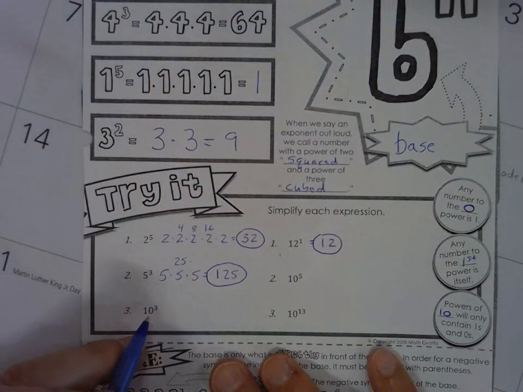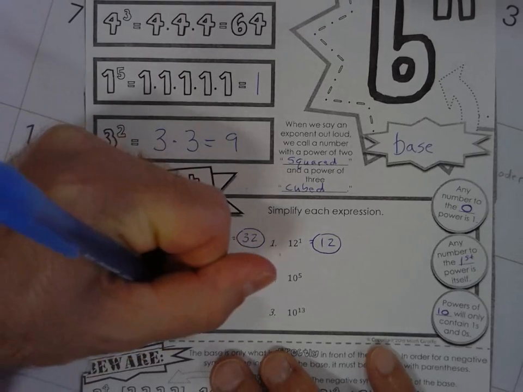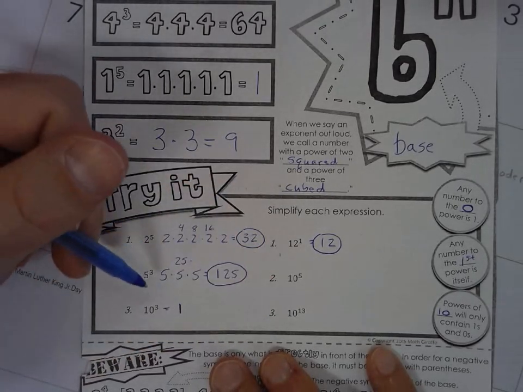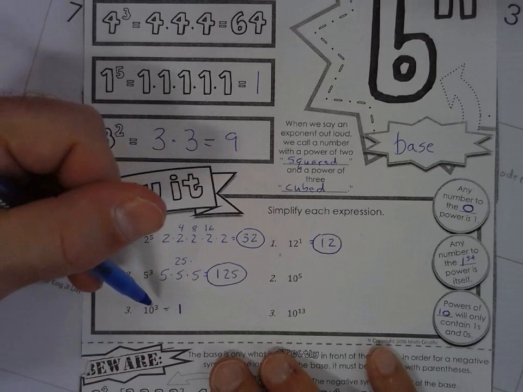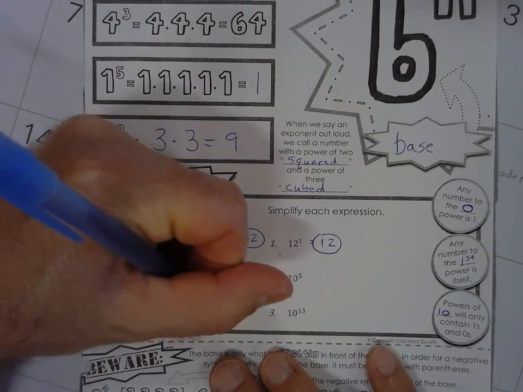All right. I'm going to tell you a little trick here. Anytime you have 10 to some power, the exponent is going to tell you how many zeros you should have after the 1. So 10 to the 3rd power, I know just by looking at this, I should have the number 1, and my exponent tells me how many zeros I should have. So I just go ahead and write 3 zeros.